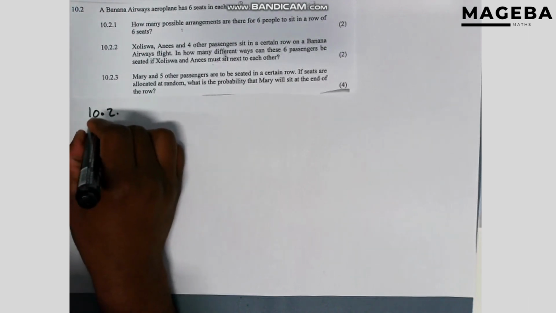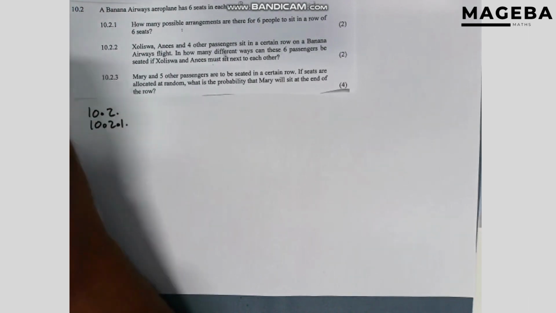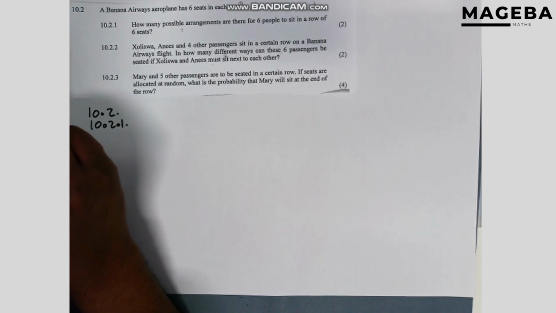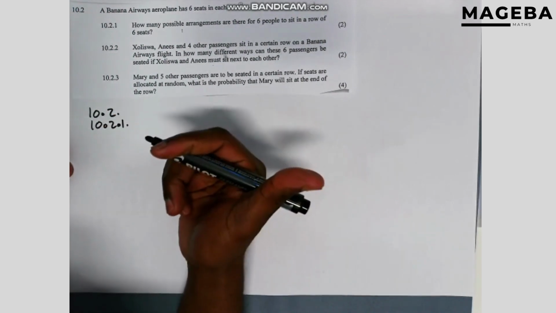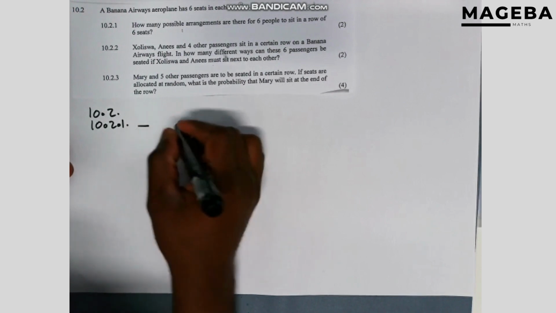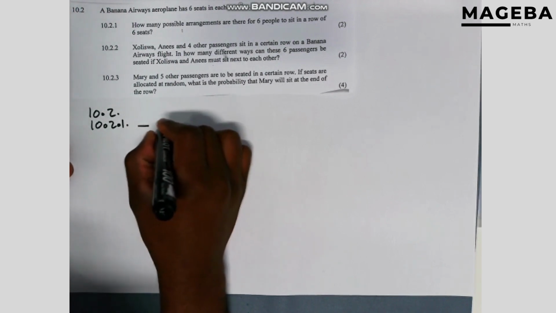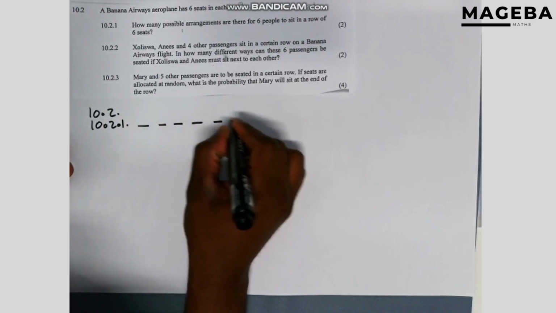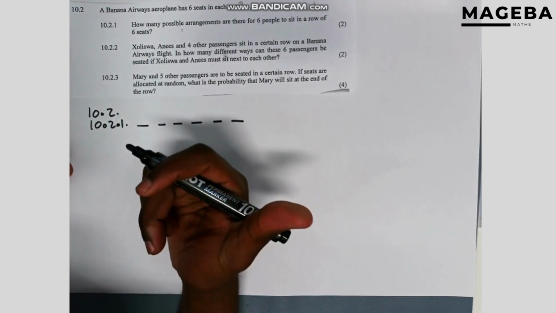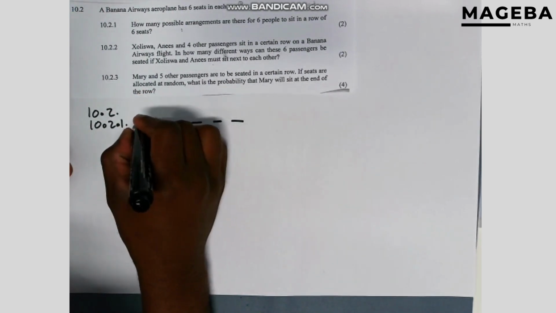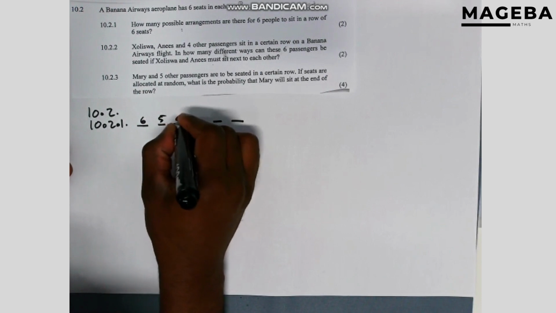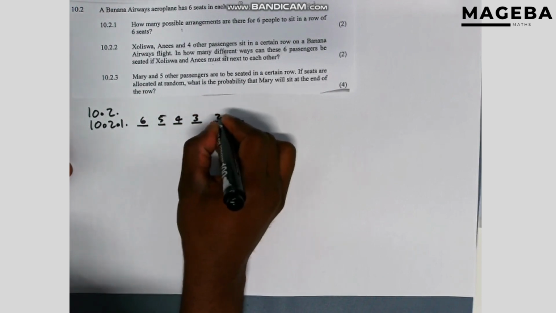So first question, 10.2.1: how many possible arrangements are there for 6 people to sit in a row of 6 seats? So if I list the seats, 1, 2, 3, 4, 5, 6, we have 6 seats. So it's going to be 6, 5, 4, 3, 2, 1.